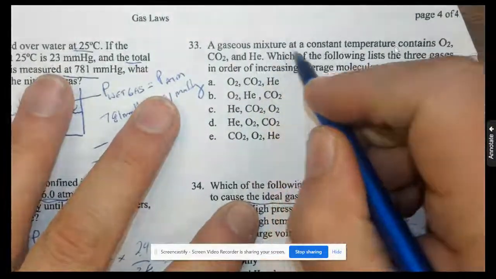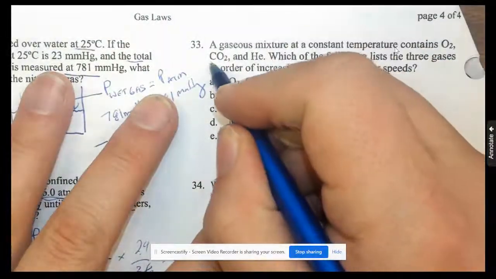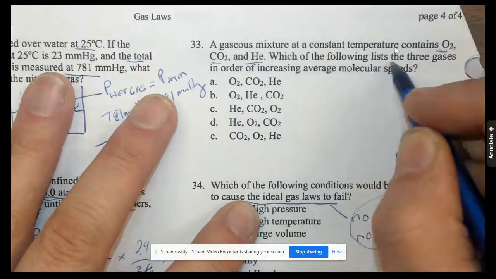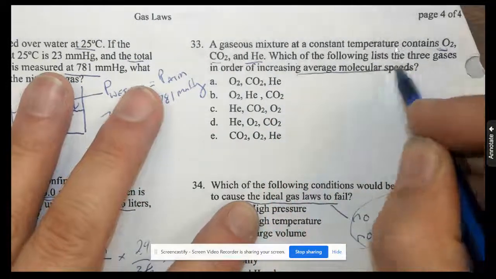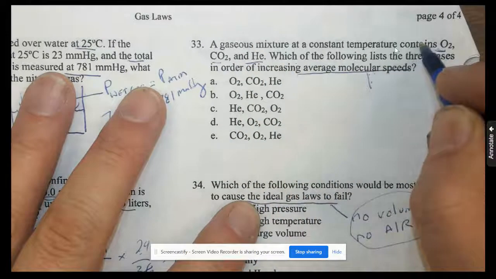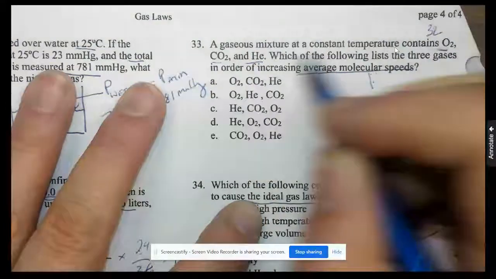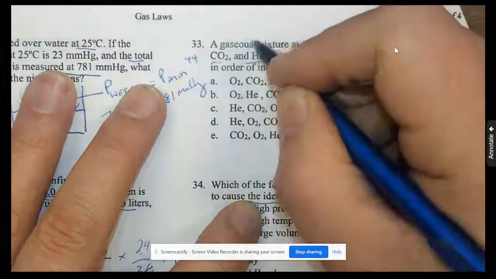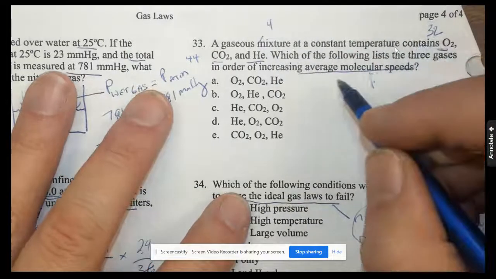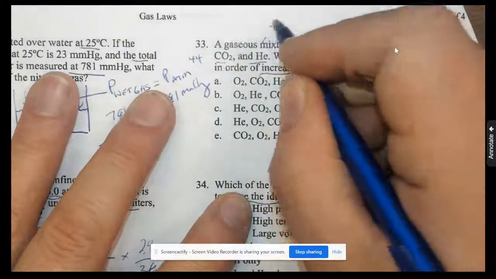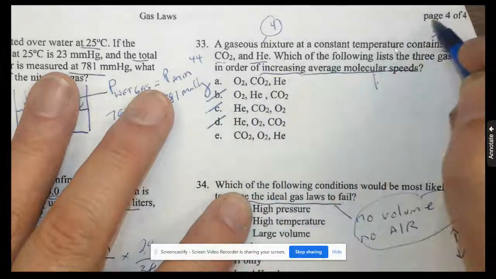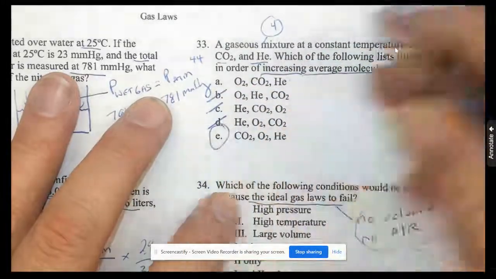All right, a gaseous mixture at a constant temperature contains oxygen, carbon dioxide, and helium. Which of the following lists the 3 gases in order of increasing average molecular speed? Well, we know that the molecular speed is related to their mass. So oxygen has a mass of 32, carbon dioxide 44, helium is 4. Just knowing those saves you a lot of time. So the fastest is going to be helium. So I can cross off these. And then oxygen's less massive than CO2, so this has to be the right answer.